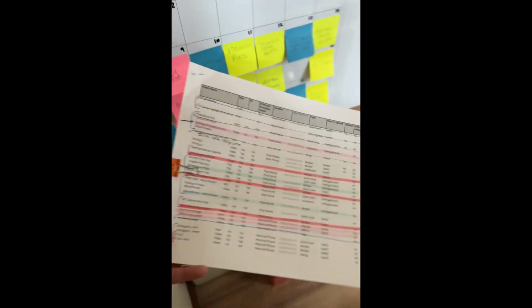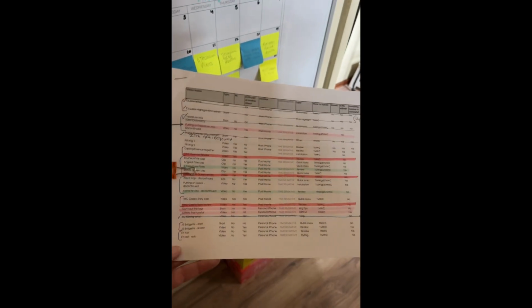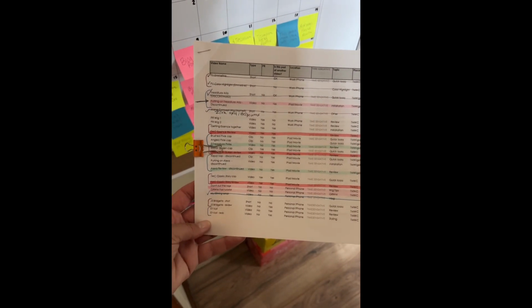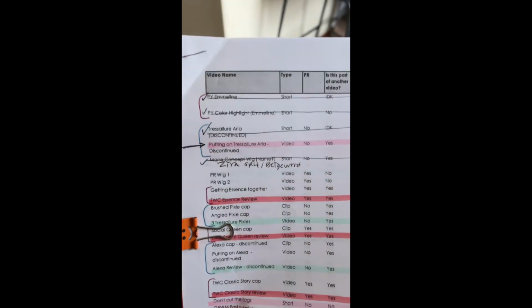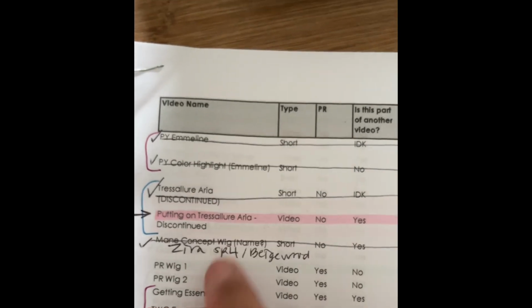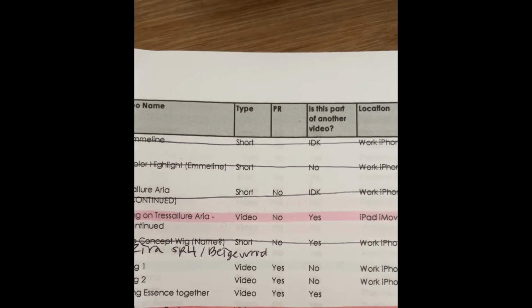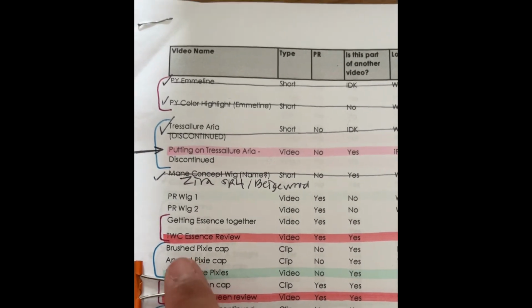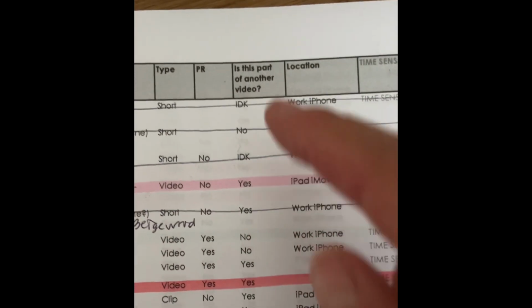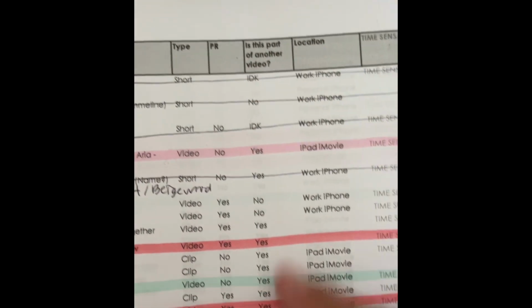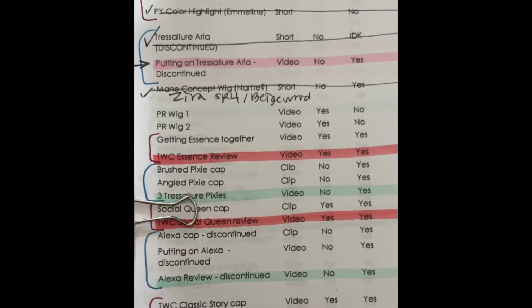And now that I did this and went through and made an Excel spreadsheet, even if you don't have 200 and something videos, having an Excel spreadsheet is really good. I have these categories here. The first one is obviously the video name, the type, whether it's a short, a video, if it's a clip. Clip means that, for instance, I'm showing the cap construction and it goes into a bigger video. If it's PR or not, is this part of another video? Then I put that so I know when I'm looking that this is actually a piece of something else.